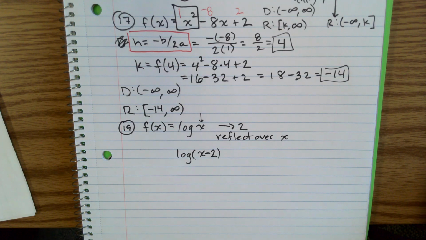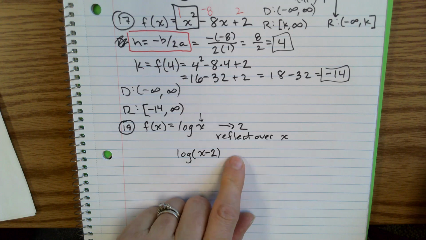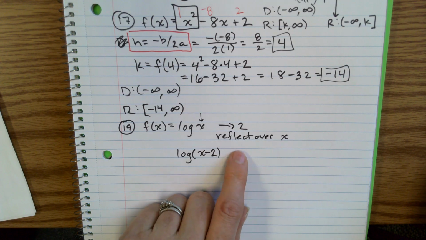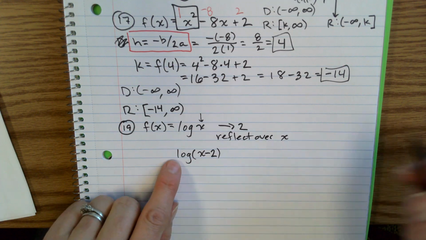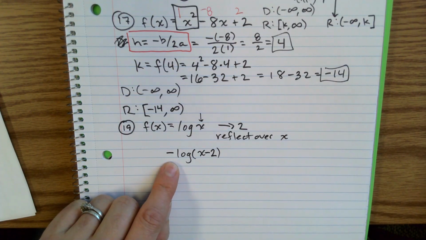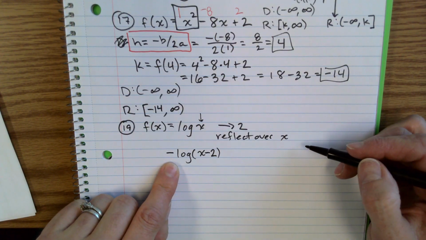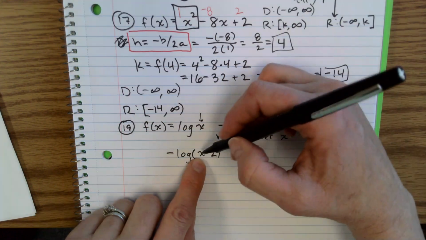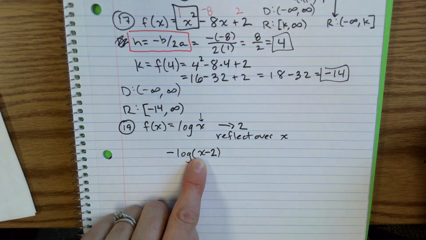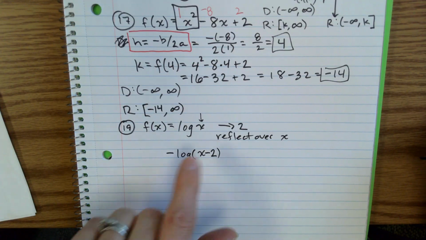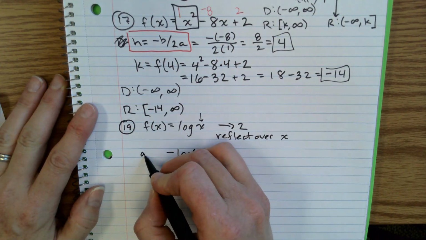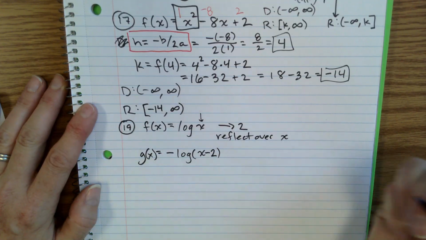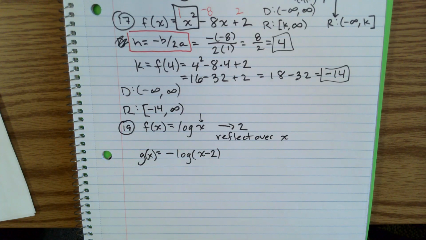For up-down shifts, you don't have to change the sign. So up is plus, down is minus, and you would put that out here. A reflection shows up as a negative sign in front. That's reflecting over the x-axis. If you're reflecting over y, you need to put the negative right next to your x. But they wouldn't have done that here because it makes the problem more complicated. This is our transformed function, so we'll call it something different, g.